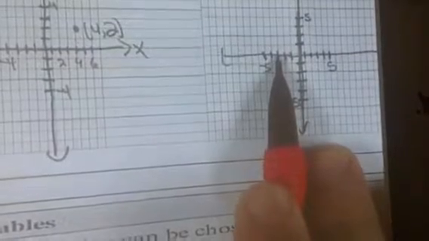So 1, 2, 3. And then my y-coordinate right here is 0. So 0 means I don't go up or down any. All I do is put a point. So I go left 1, 2, 3. I don't go up or down any, and then I label this point negative 3, 0. And I'm done with that part.